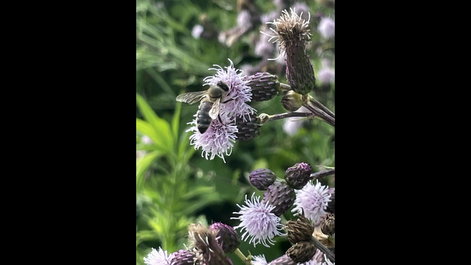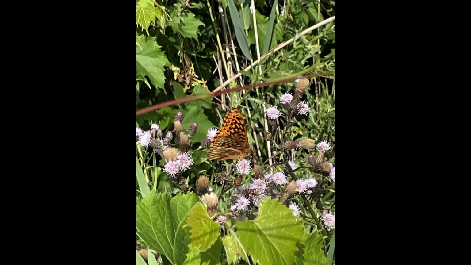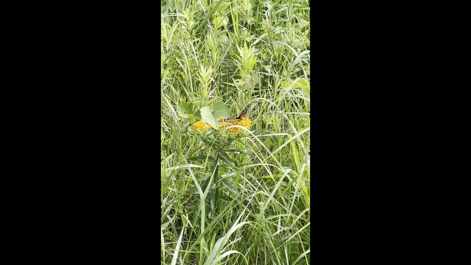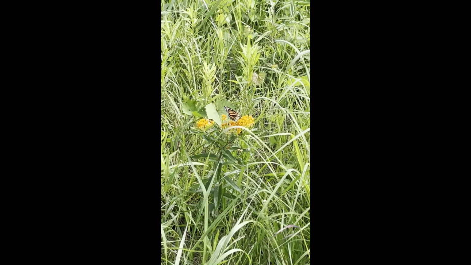We got the western honeybee. It was seen on Cypress species. Great spangled fritillary, seen on the Cerium species as well. Cloudless sulphur, seen on Asclepias tuberosa, the butterfly milkweed. Monarch, seen on Asclepias tuberosa, the butterfly milkweed.